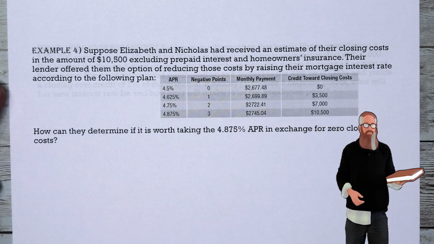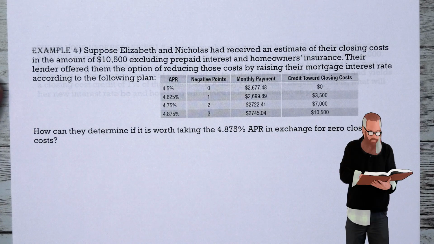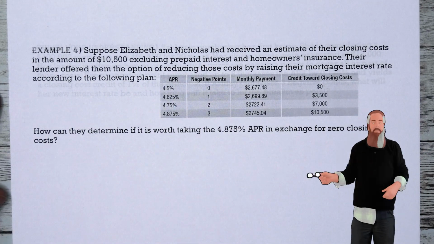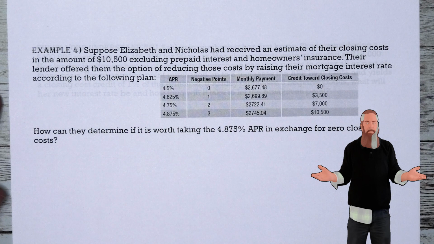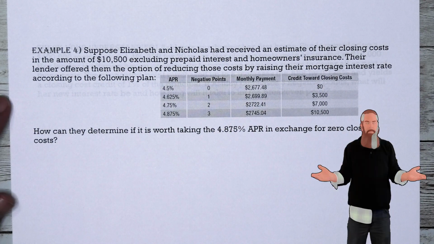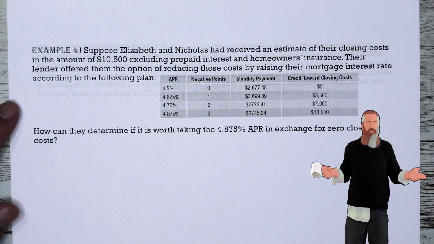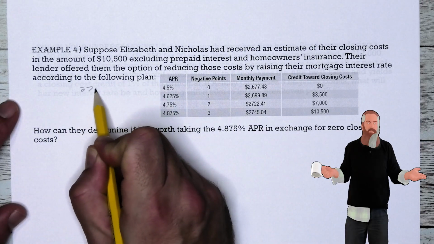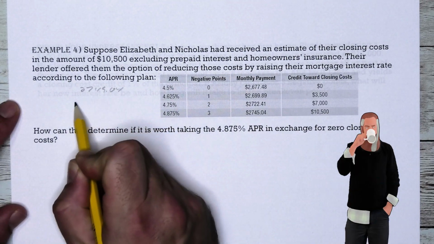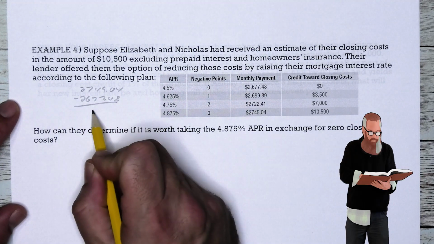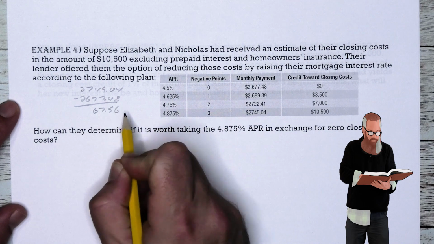This situation is a reverse of example 2, but the break-even calculations are similar. In example 2, Elizabeth and Nicholas paid for 2 discount points to reduce the APR. So the longer they remain in the house and pay their mortgage after the break-even point, the more of a savings they would be getting. That is not the case with negative points. We're going to subtract the lower interest monthly payment from the higher interest monthly payment, meaning $2745.04 minus $2677.48, and this is going to give us $67.56.